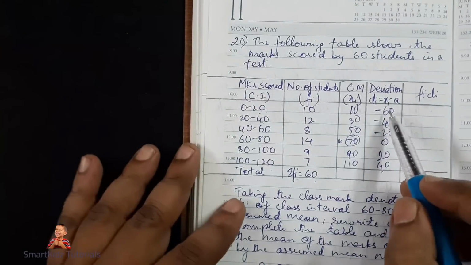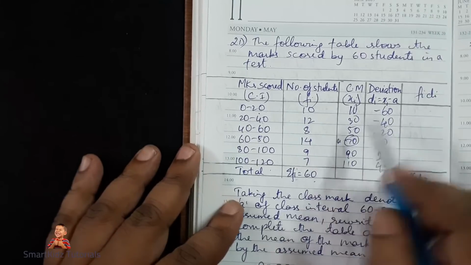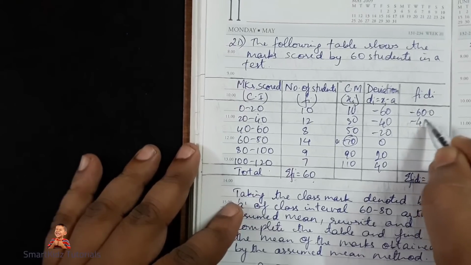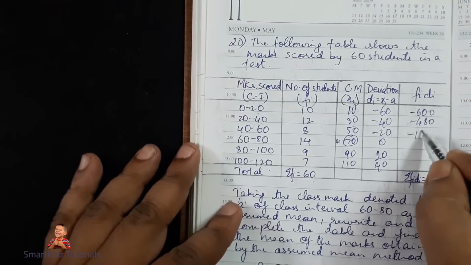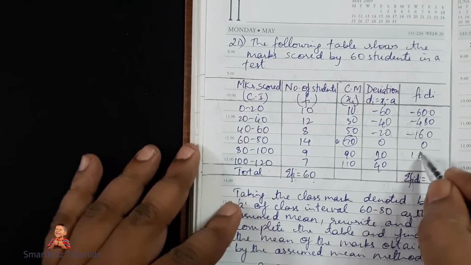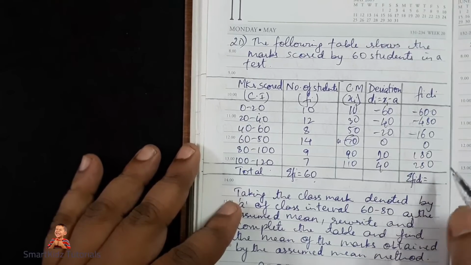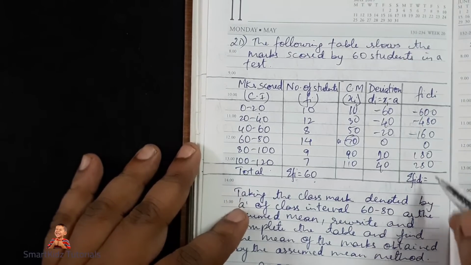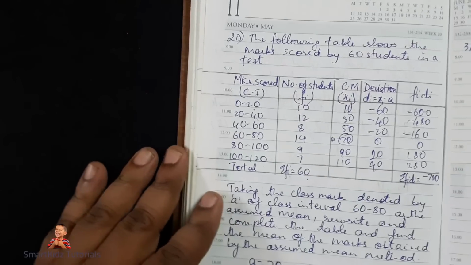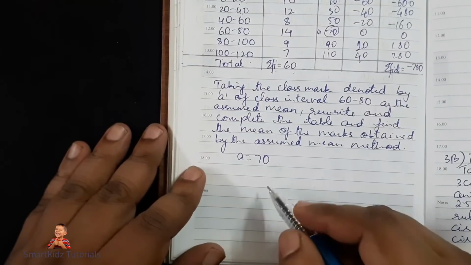Then we multiply this into this, that is Fi into Di. We get here minus 600, minus 480, minus 160, 0, 180 positive and 280. So when we add all of these up, we will end up getting negative 780. Next, let's put these values in the mean formula.